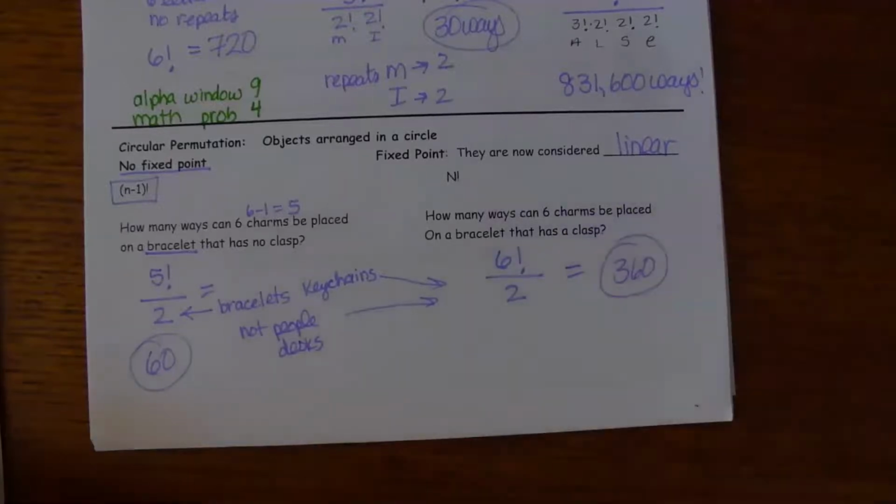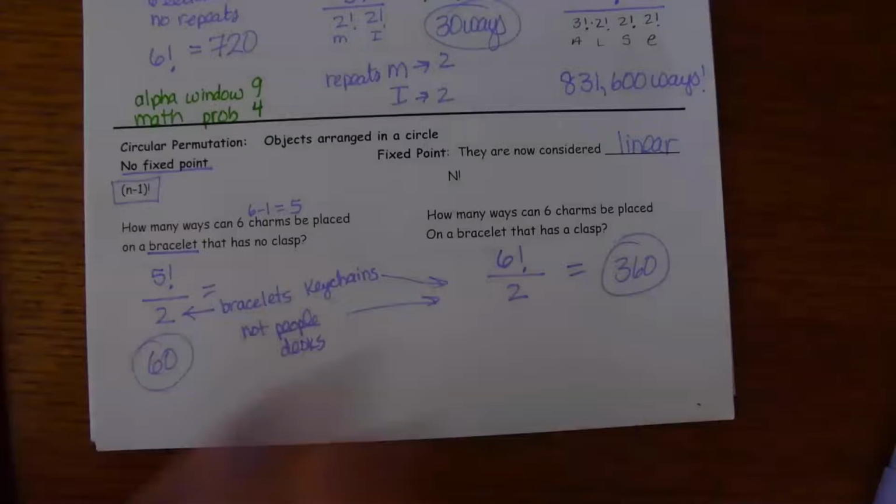You could use this if, let's say, you were organizing your wedding table, right? And you have circular tables and you're trying to figure out how many ways can you arrange the people at table 1, at table 2, right? Something like that. Does that make sense with a circle? Basically, when you have a circular permutation, if it's a circle where no one is specified or it doesn't have a clasp, we have to take 1 minus. So however many people or objects you have, minus 1.